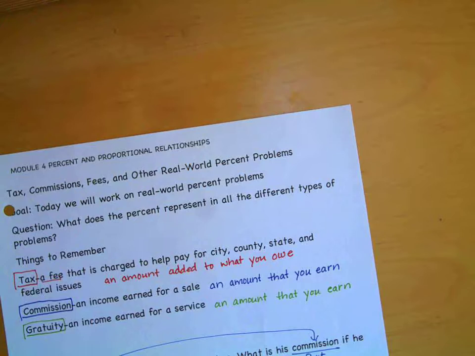Okay? All right, so going back, today we will work on real-world percent problems, which we did. We talked about a commission problem for Silvio, and we talked about a hotel room. What does the percent represent in all of the different types of problems? The percent is always the percent. It is the tax percent, it is the commission percent, it is the gratuity percent. The percent is how you determine the part of all of those different things.